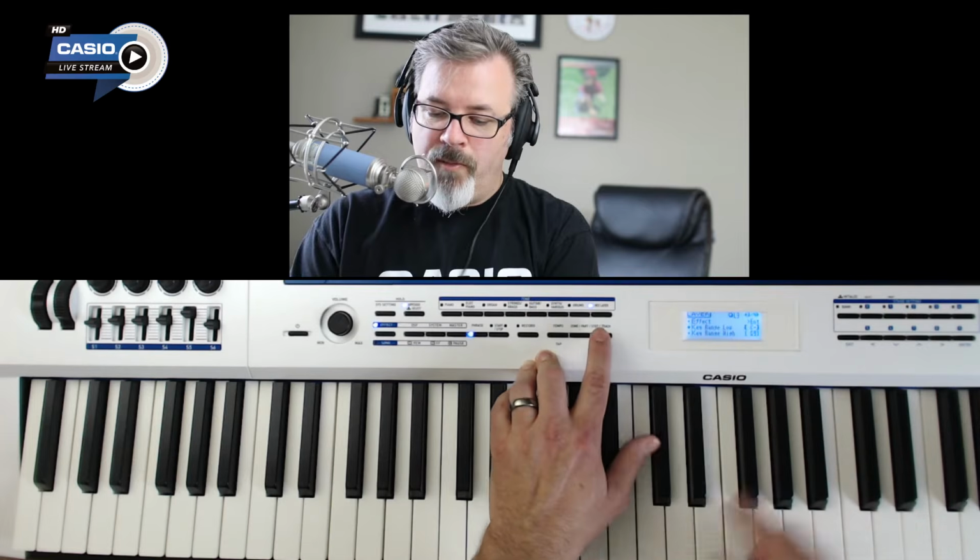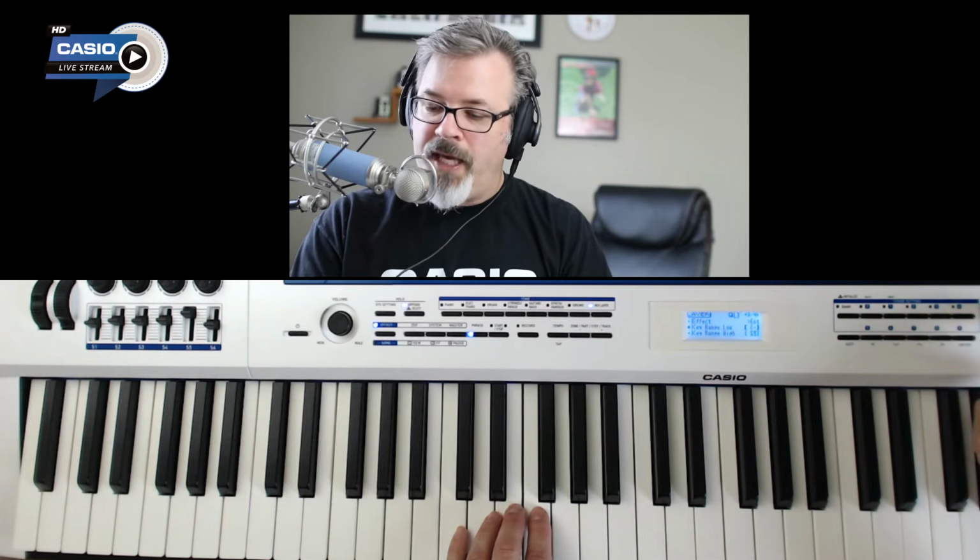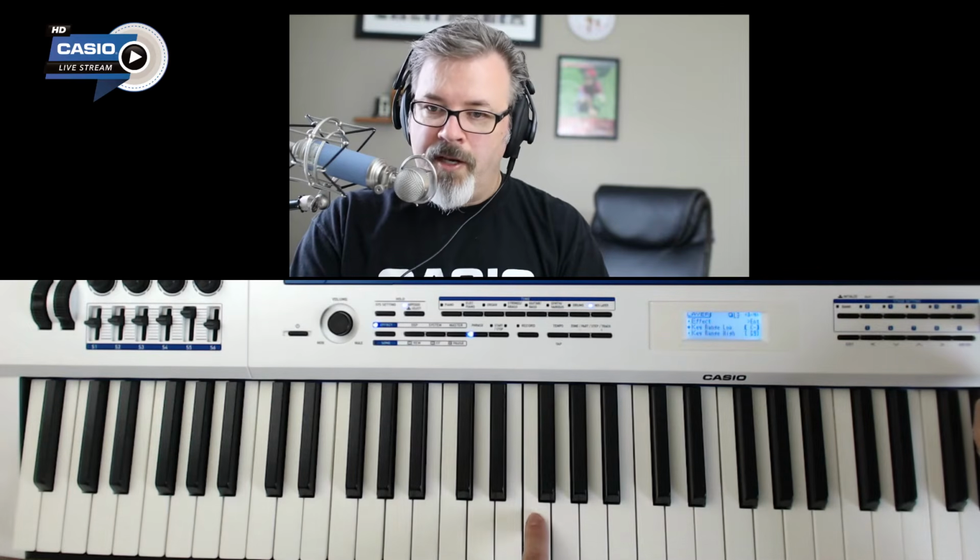Key range for the oboe, I'd like it to start right above. By the way, there's a num key button on the right hand side. If I press that button, I can change my key range. So I just set my key range low for that oboe to be right here, F3.